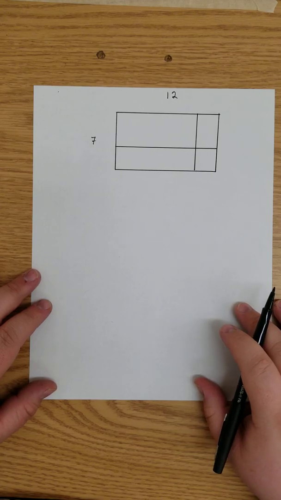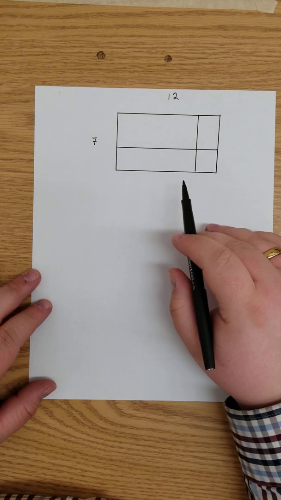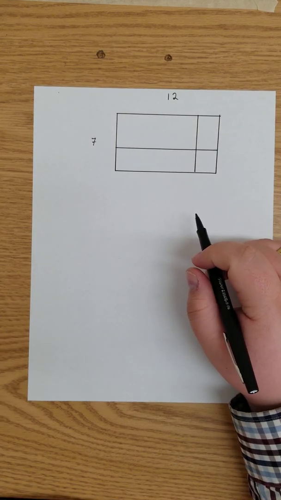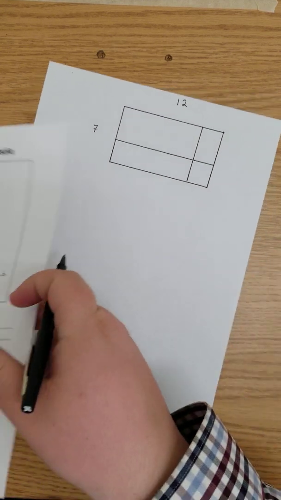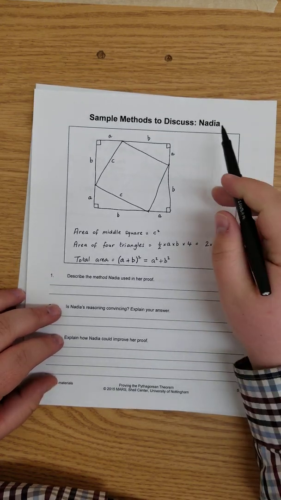Hello, Pre-Algebra. We're going to be discussing a new way of proving the Pythagorean theorem. It starts, this is by Nadia.